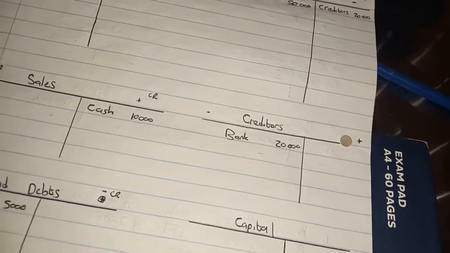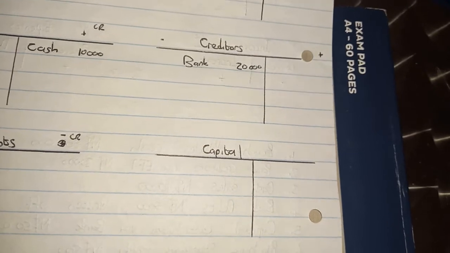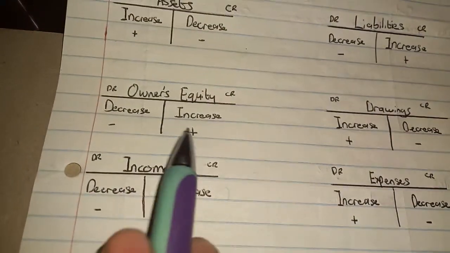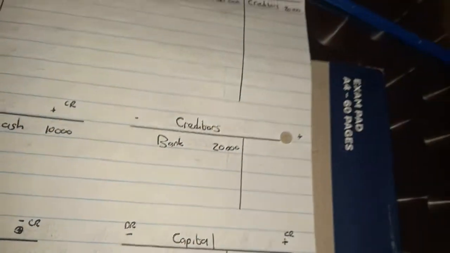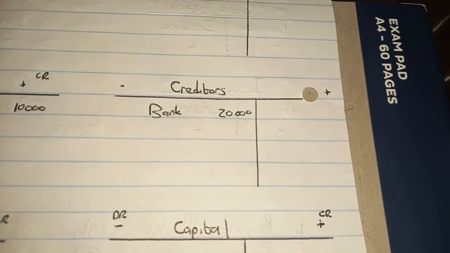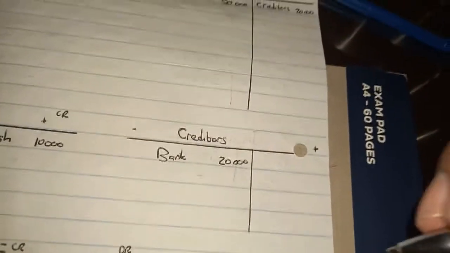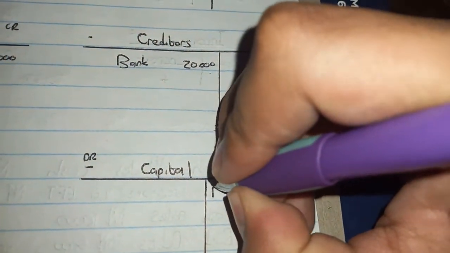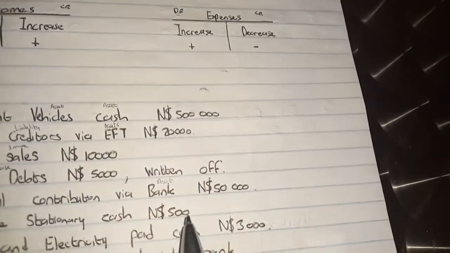Then you create a new T account called capital. Capital is owner's equity. Owner's equity increases on the credit side and decreases on the debit side. Just to make sure of that. Yes, you see once again the increase on the credit side and decrease on the debit side. So your capital increased, meaning you need to add that 50,000 on the credit side. And how did it increase? It increased via your bank because the owner increases capital via the bank.